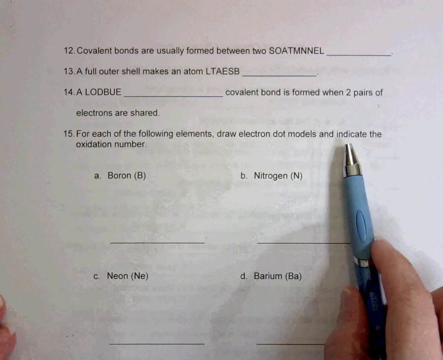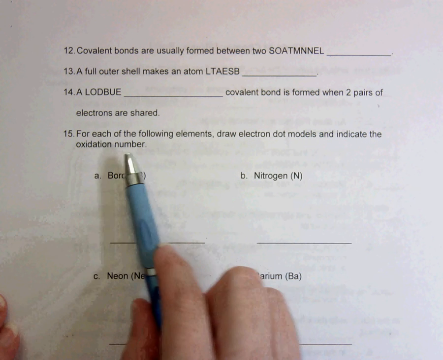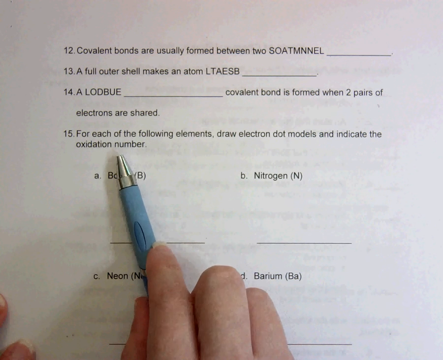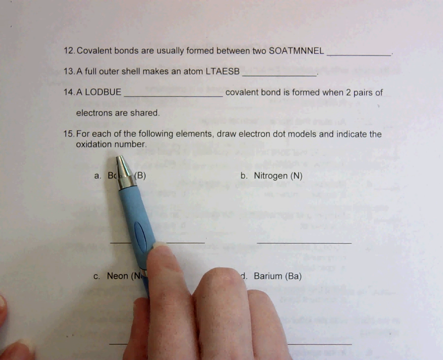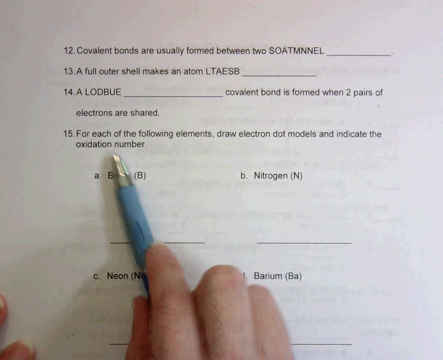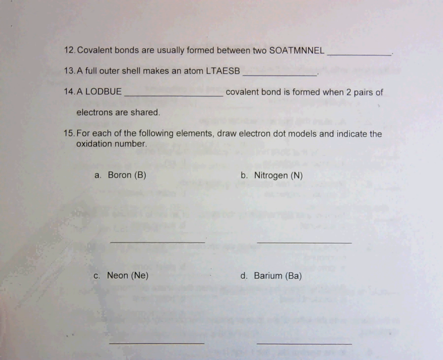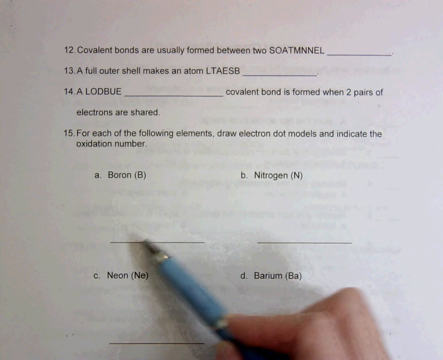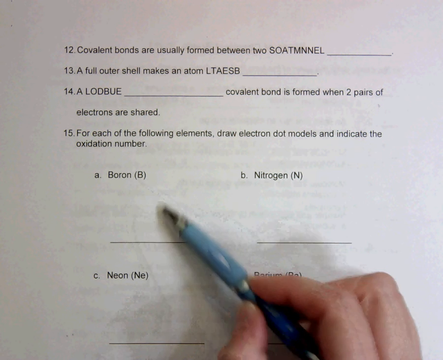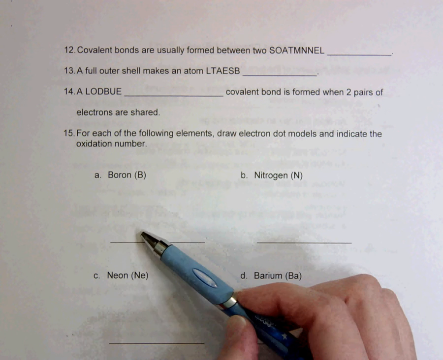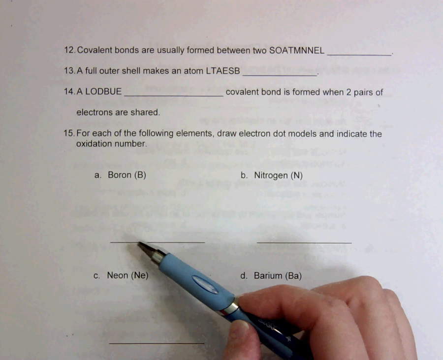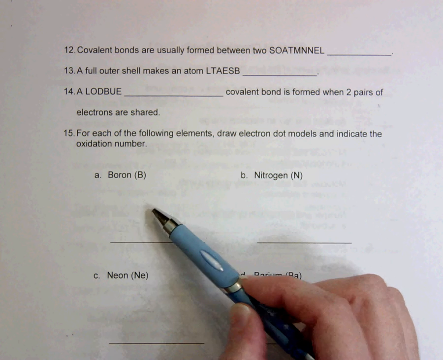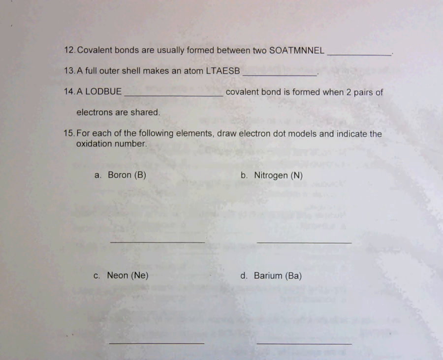It also says to indicate the oxidation number. The oxidation number is the charge that an atom has when it gains or loses electrons. So that's that positive or negative number that we wrote down on the periodic table back in week 9. And so you're going to just put on the line here, after you've drawn your dot diagram, the positive or negative number that shows the charge for that group of elements that that particular element is in.